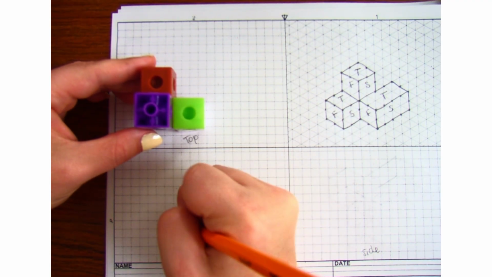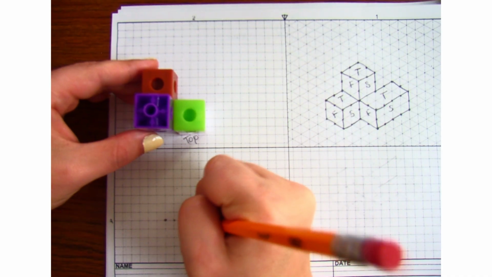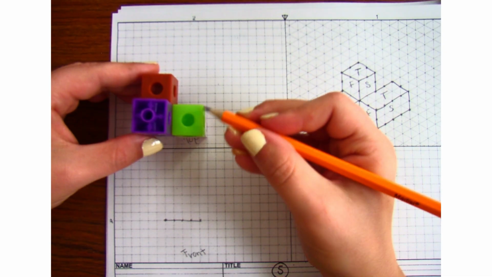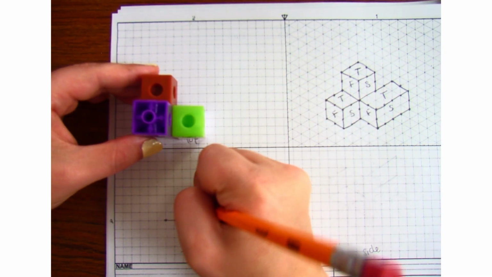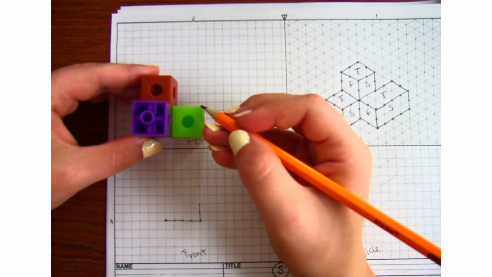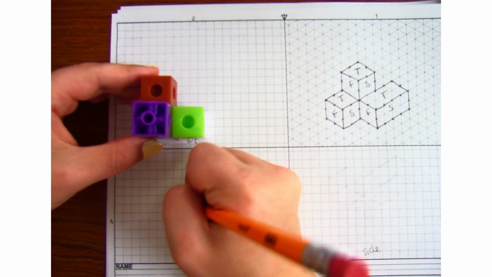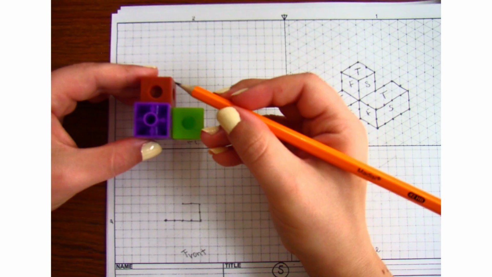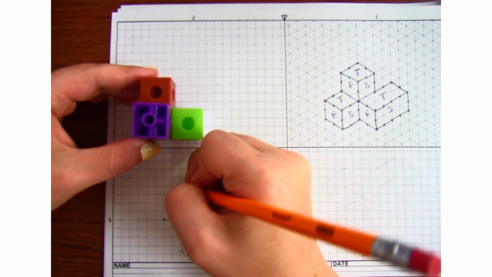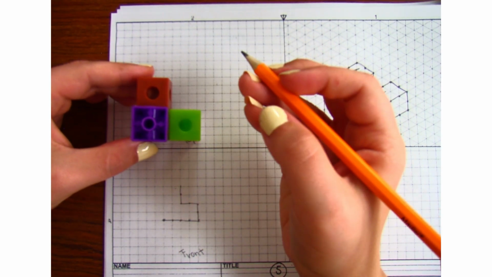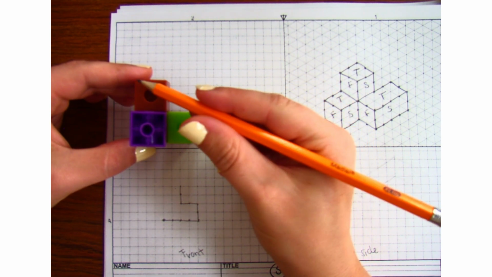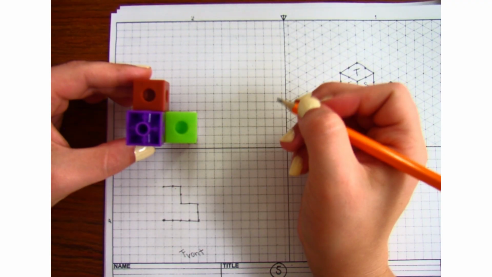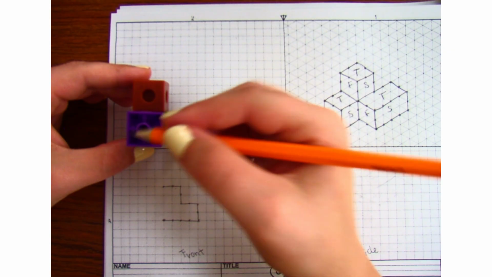I'm going to go to the right 4 first. Up 2. Left 2. Up 2. Left 2. Straight down 4.